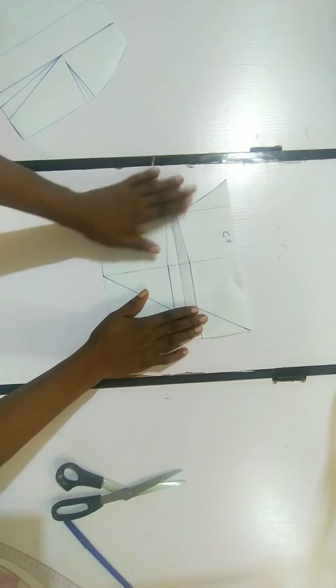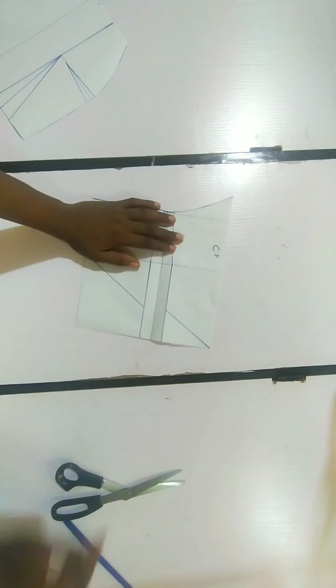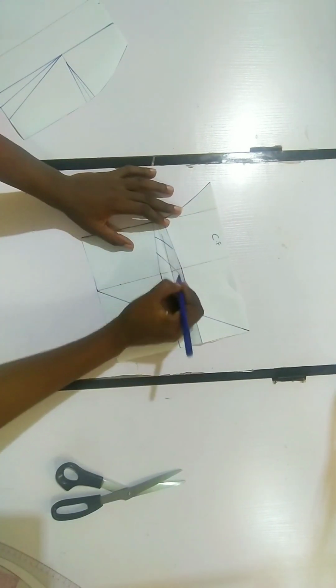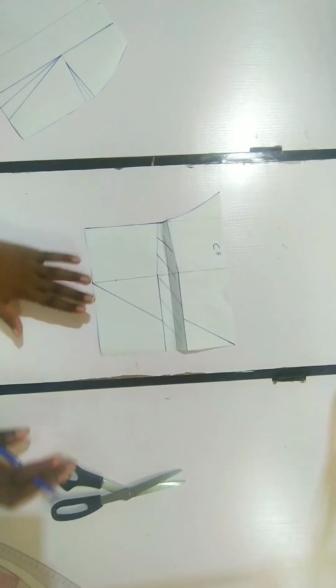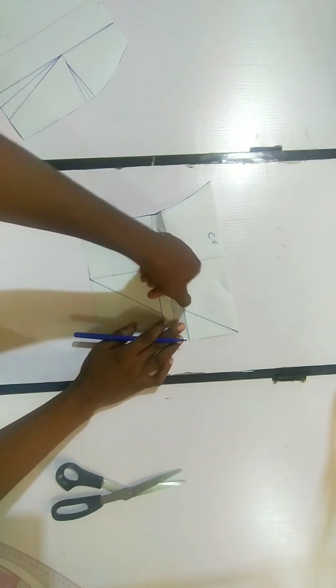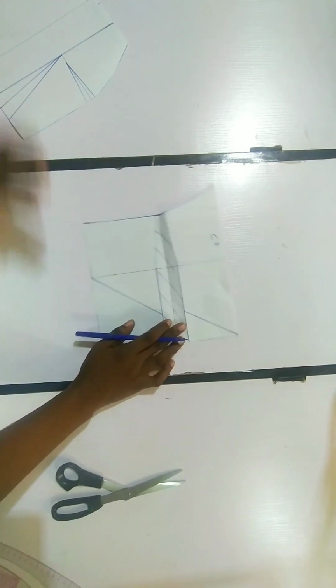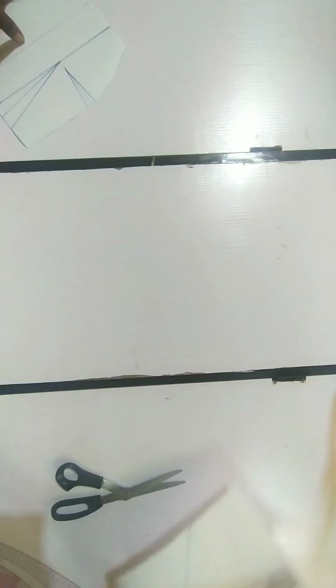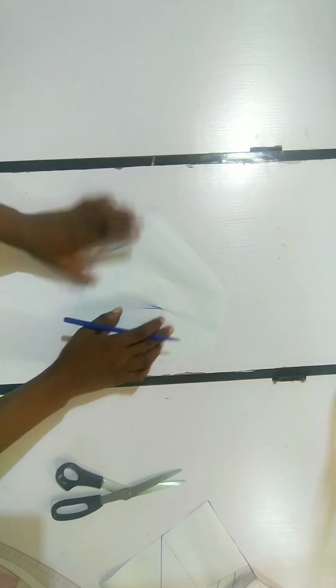Okay, so now we open up. This is what we have. We are going to now go ahead and cut this part off. When we trace on actual fabric, we are going to see that what we have here is going to be equal with what we have here. With that being said, we are going to start working on the upper part, which is the bust side.